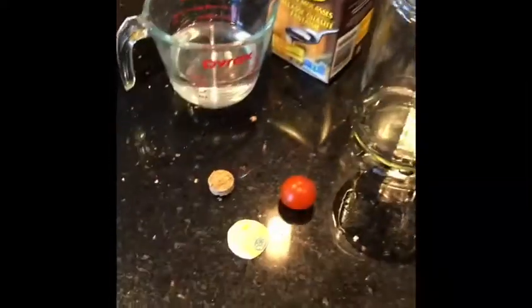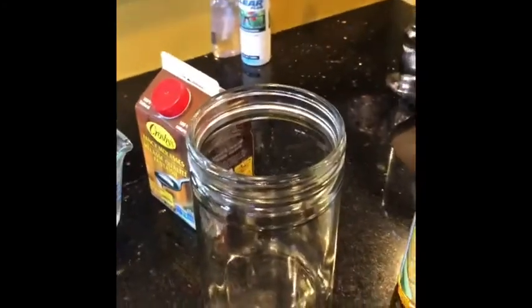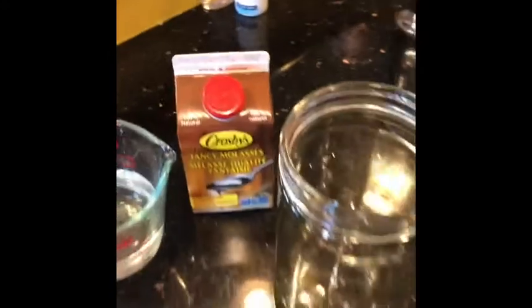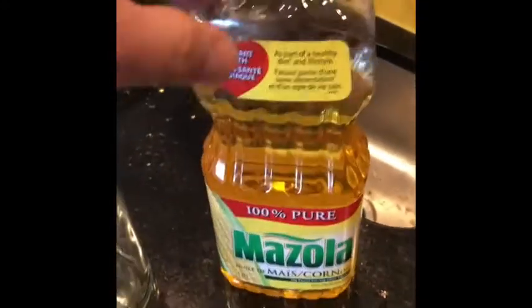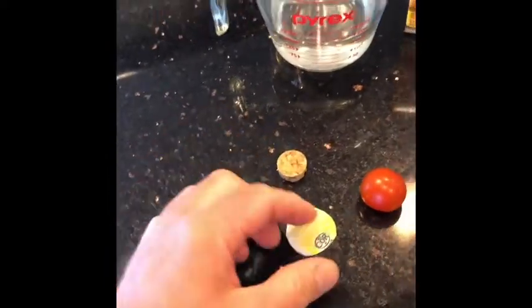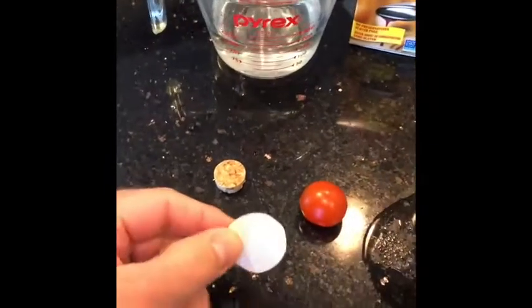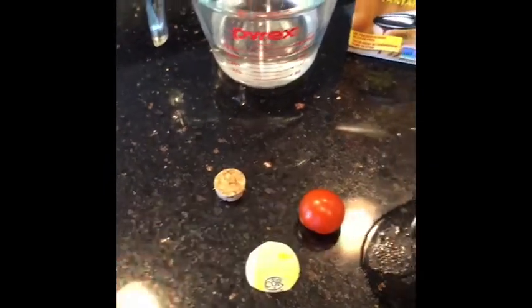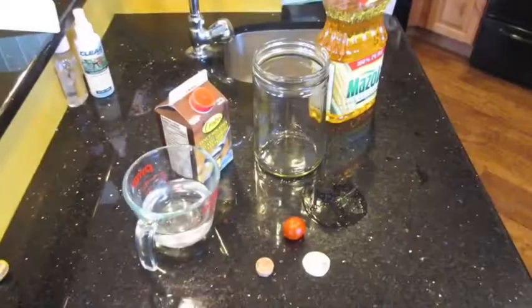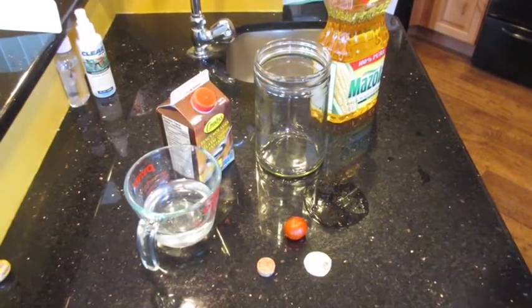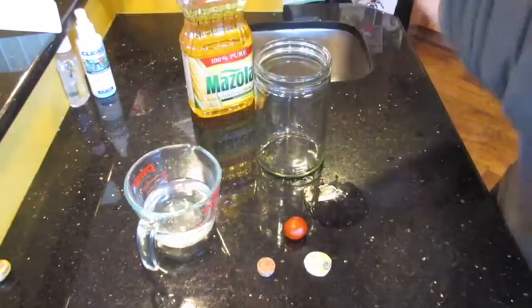Hey everybody! Today's experiment, we are going to be doing a density experiment. We've got water and molasses and just vegetable oil, a nice clear container, and we've also got a chunk of cork that I cut off, just a regular wine cork, a piece of plastic from the top of the margarine container, and a grape tomato. So let's get started. Okay, so first we're gonna pour in the molasses.